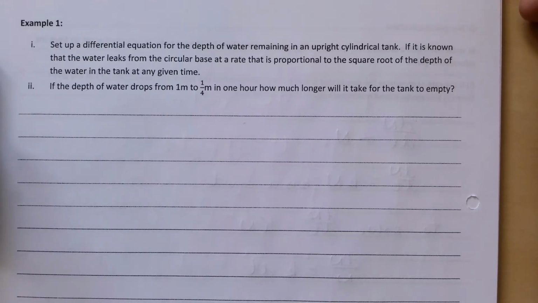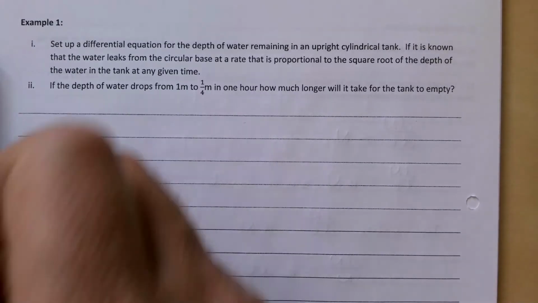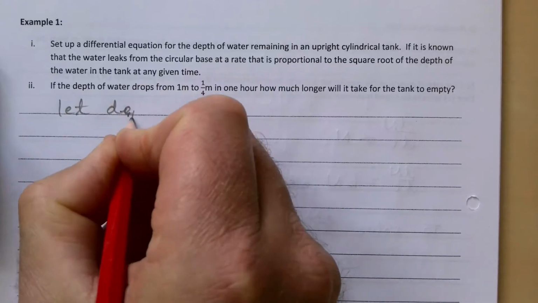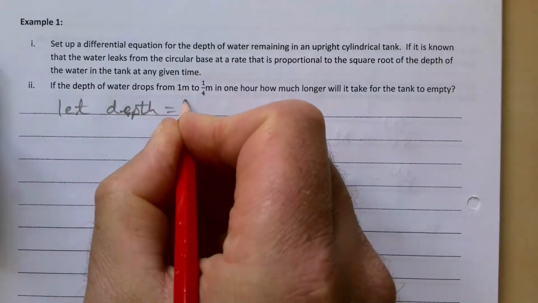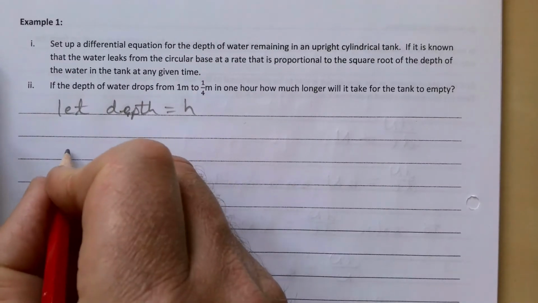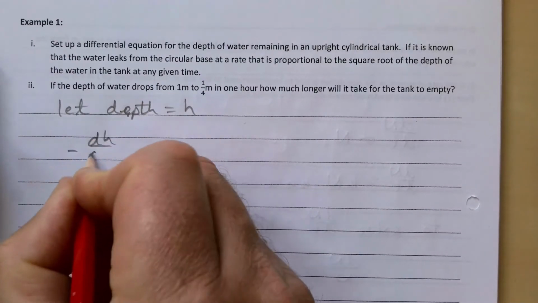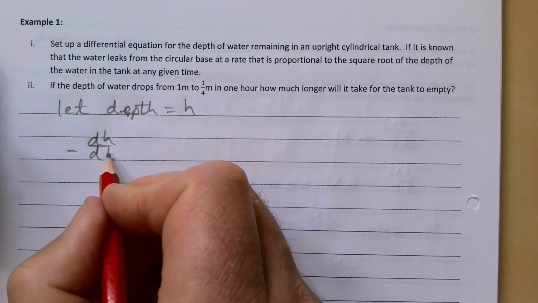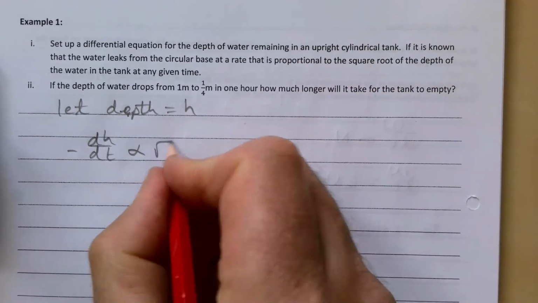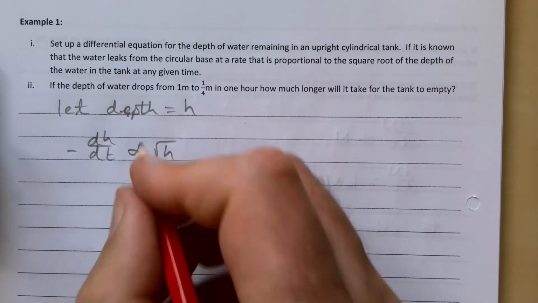So we're going to let the depth of the water at any time equal h, and we're going to go for the minus one here. So minus dh by dt. What does that mean? How does the depth change over time? We're told that that's proportional to the square root of the depth, so that's root h.